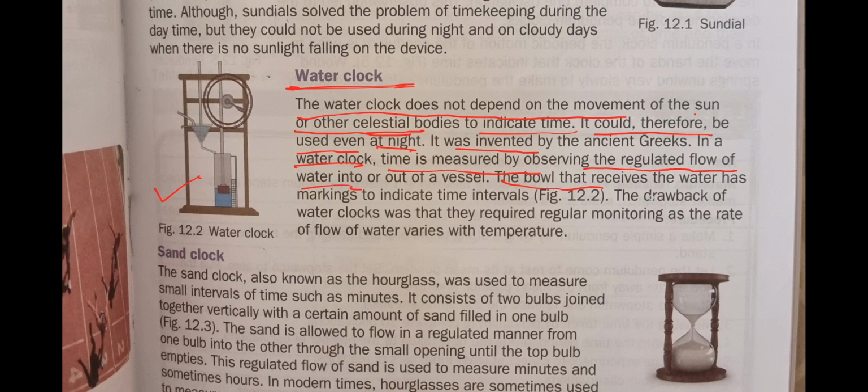The bowl that receives the water has markings to indicate time intervals. Figure 12.2, you can see. The drawback of water clocks was that they required regular monitoring as the rate of flow of water varies with temperature.